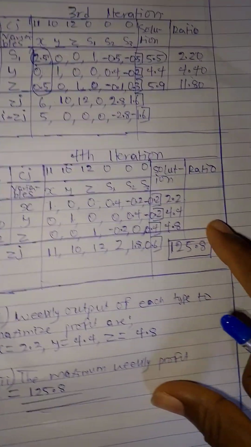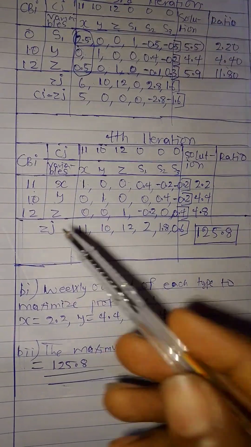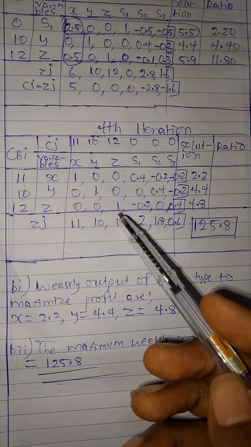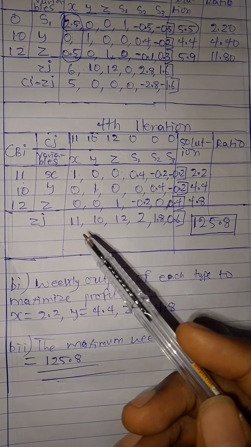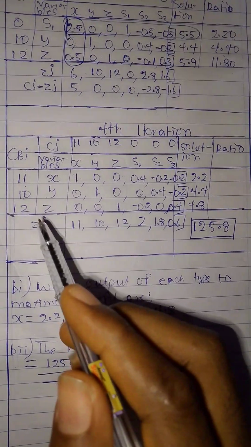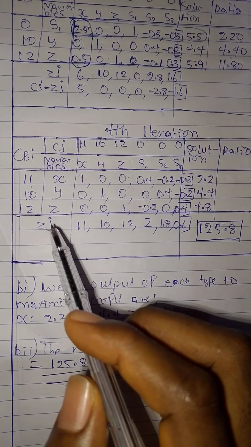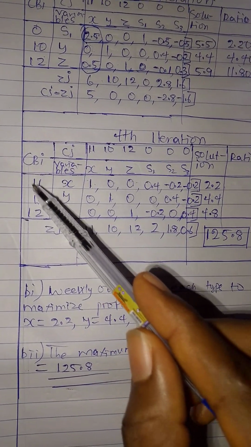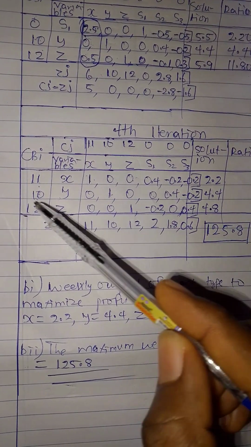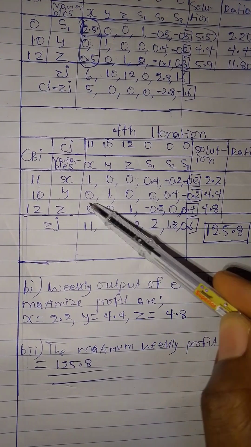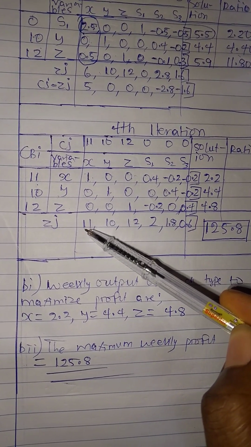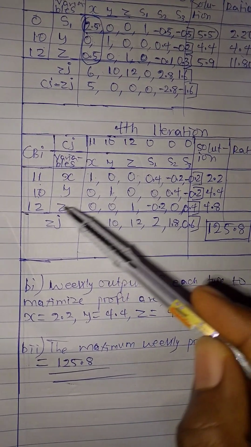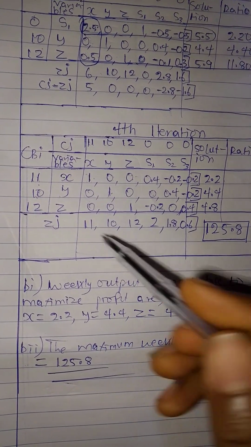Okay, so after doing that, how do I get my cj minus zj? First, how do I calculate my zj? My zj becomes, as usual, this times this plus this times this plus this times this, which will give me 11. And also we have this times this plus this times this plus this times this, which will give me 10. After doing that, you get this.